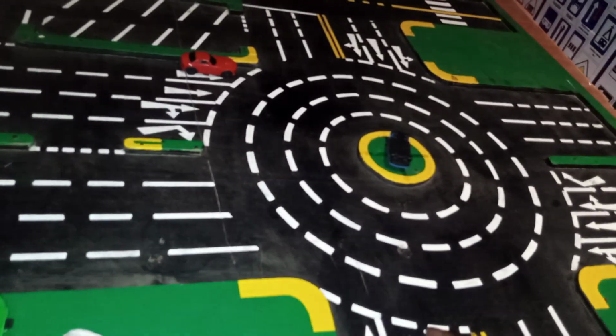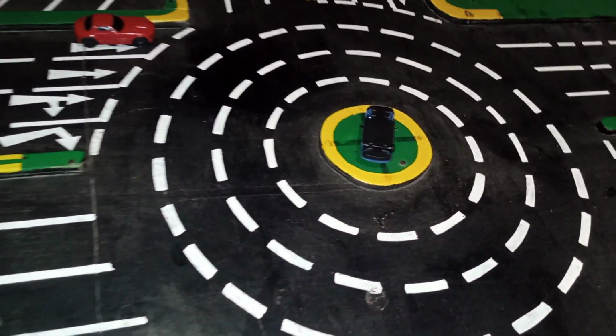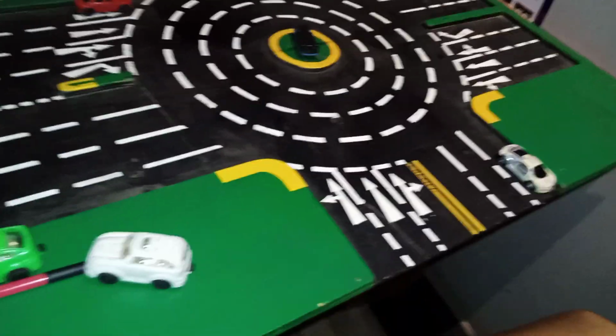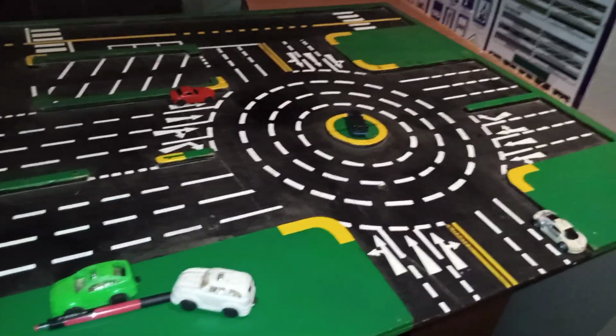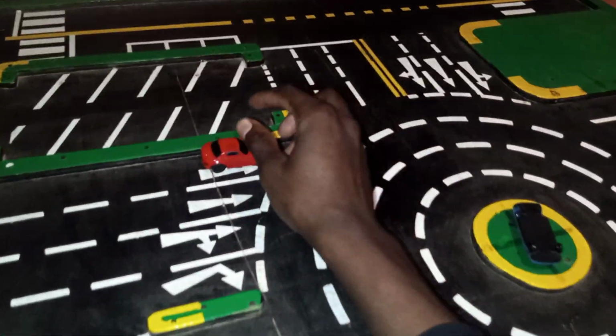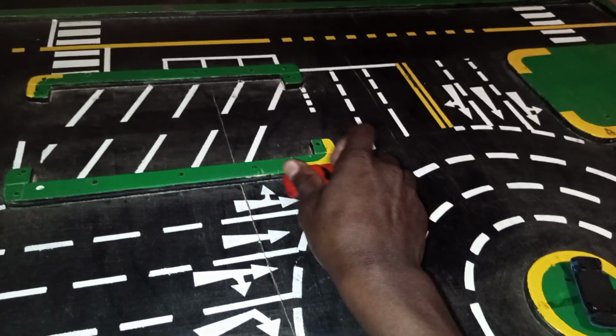Okay? What have I said? Lane 4, the innermost lane, is crossed. So you answer the question the way you answer it, but make sure you do not use the 4th lane within the roundabout. Don't use lane 4 within the roundabout.